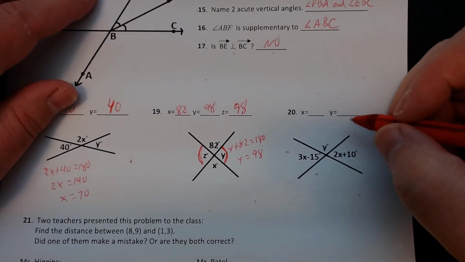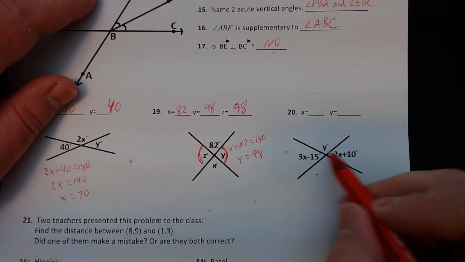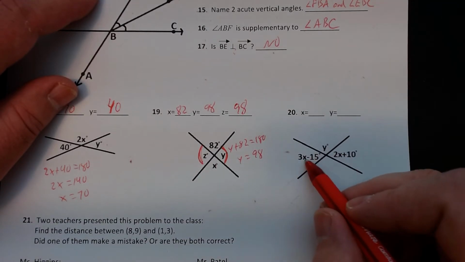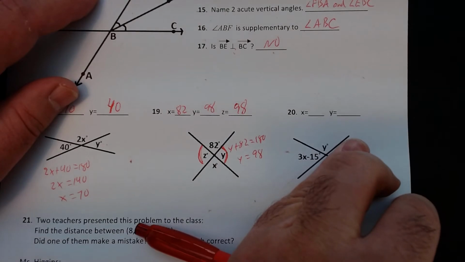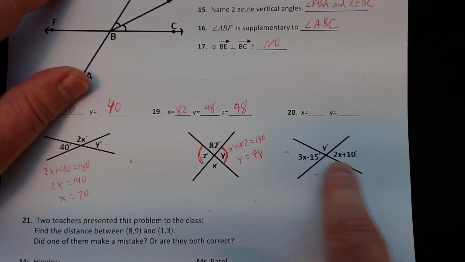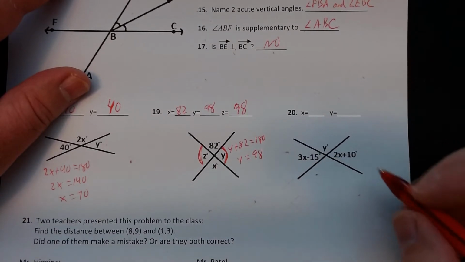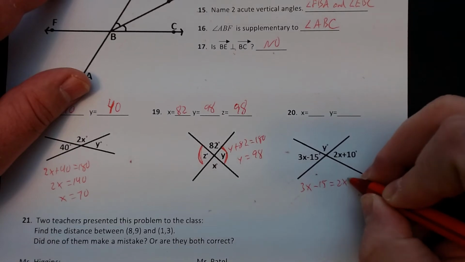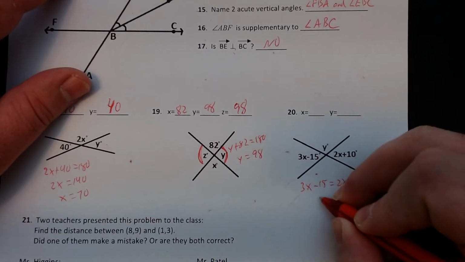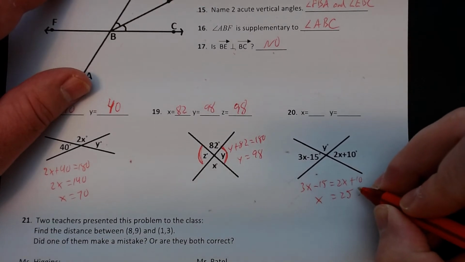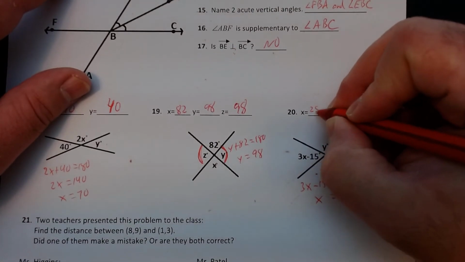Number 20, you have to start with the vertical angles here because you can't solve with two variables. So if I try to do linear pair, there's an x and a y, there's no way to do that. You have to start with these two. And vertical angles are supposed to be equal, so you're going to write an equation that goes 3x minus 15 equals 2x plus 10. Subtract x, you get x on the left, add 15, you get 25 on the right. So we know what x is.